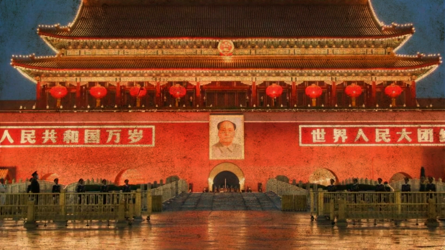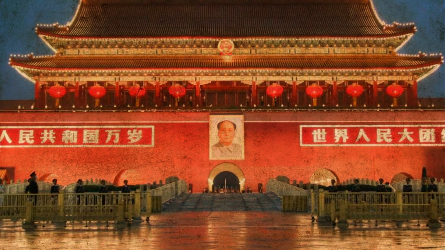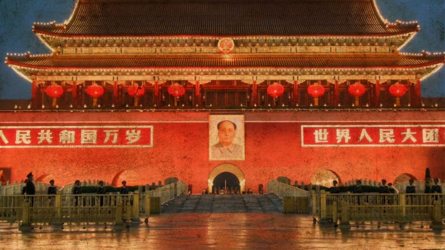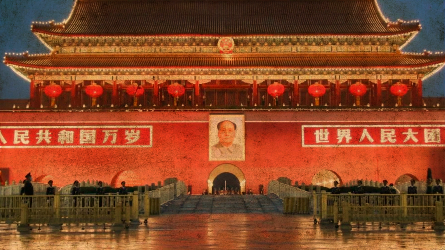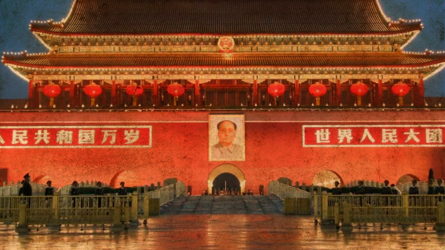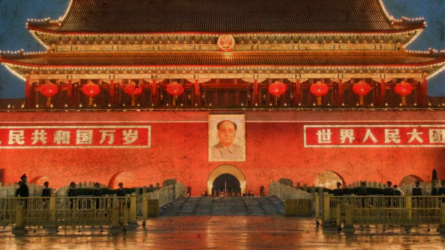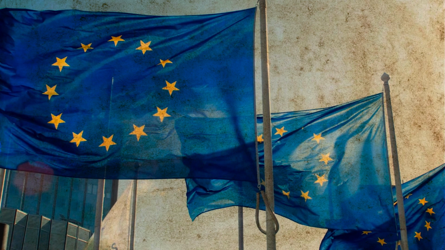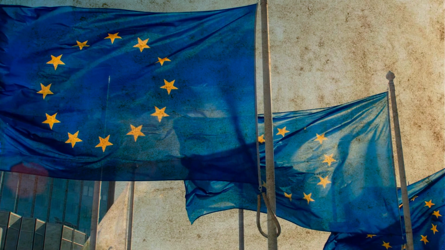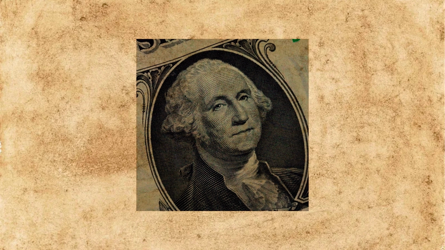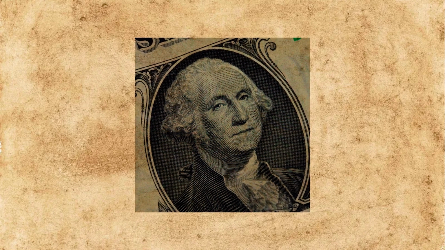An example of this is China, which is already in the advanced stages of launching its own digital currency, the digital yuan. This digital currency aims to improve the efficiency of financial transactions and reduce the role of cash in the economy. Other countries such as the United States, Japan, and the European Union are also exploring the potential of CBDCs. As we look to the future, it's becoming increasingly clear that money will continue to evolve.